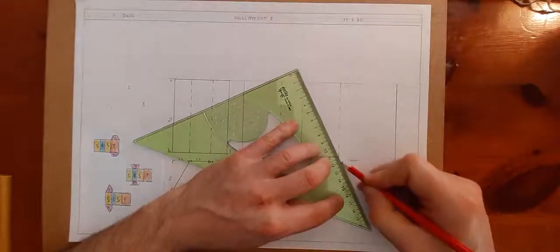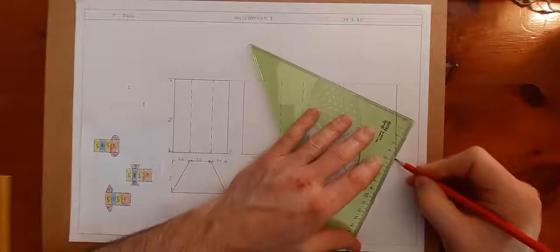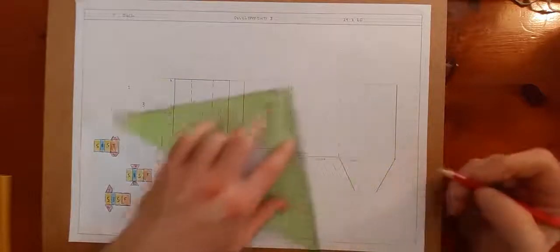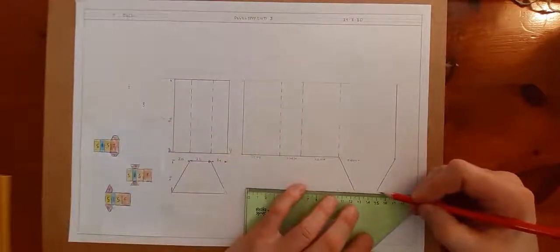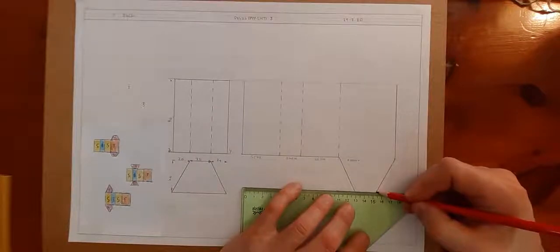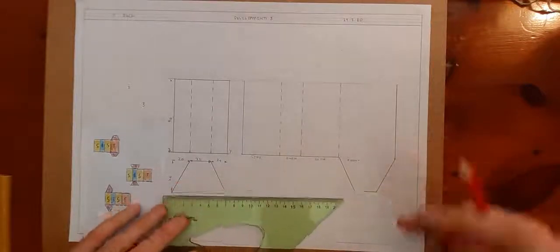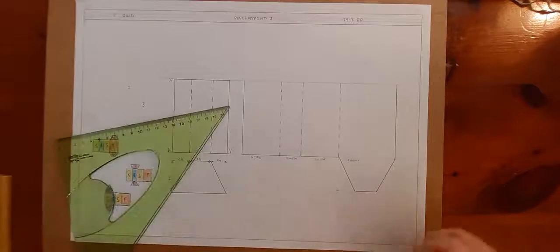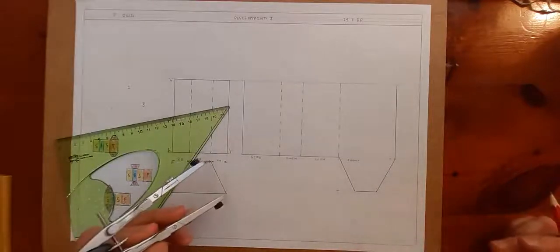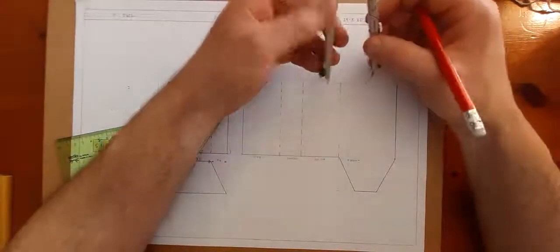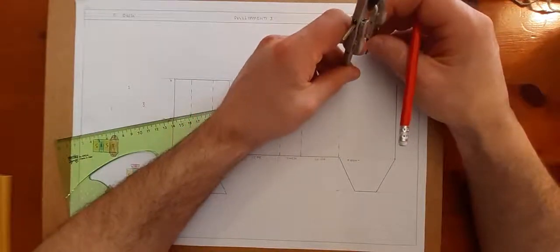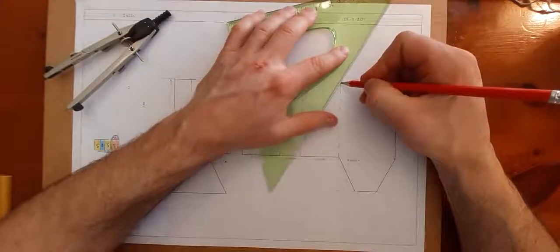You could join on that guy there. And this guy over here. Alternatively to that, you had the measurement of this side here, already set up there, so you could just put on that and swing it over there like that. That will find you another way of doing it.